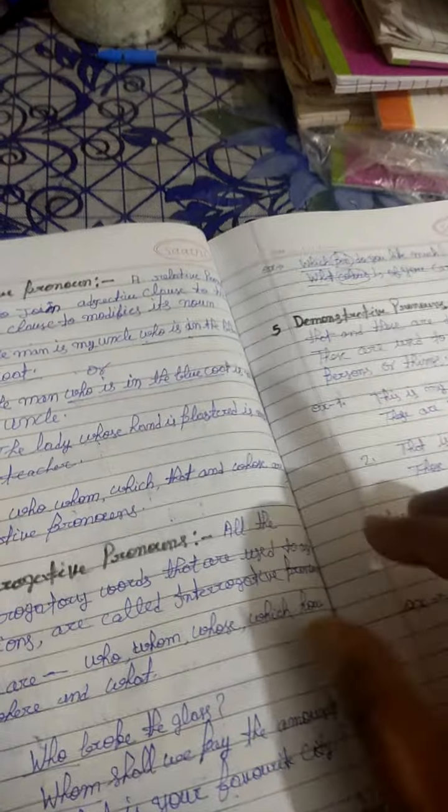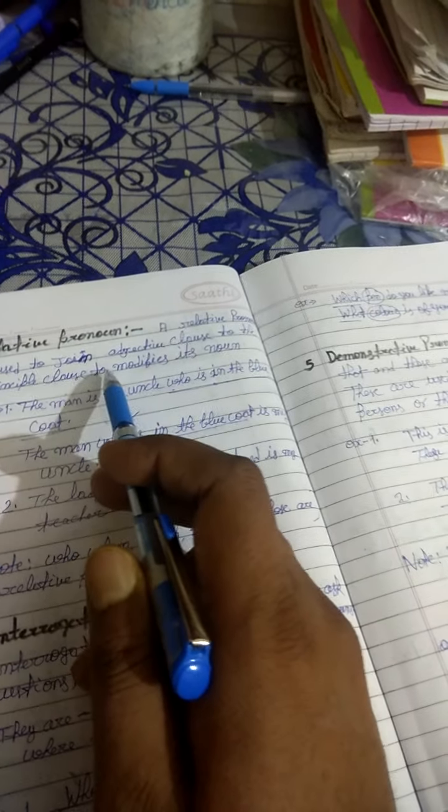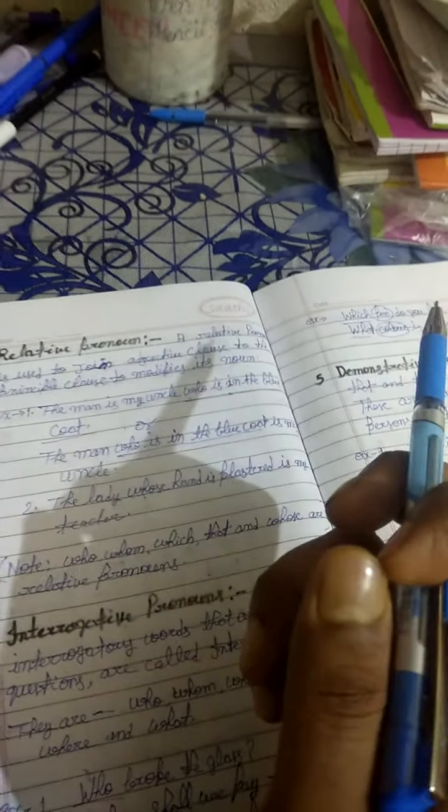The third type of pronouns is relative pronouns. A relative pronoun is used to join an adjective clause to the principal clause to modify its noun.